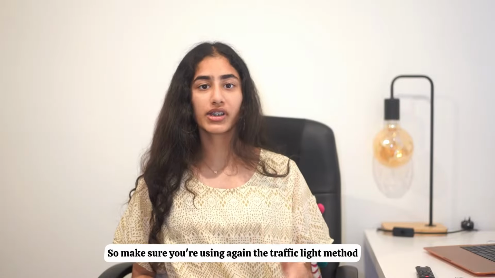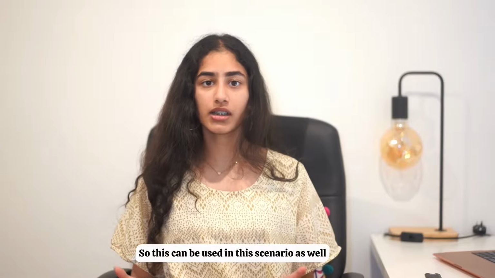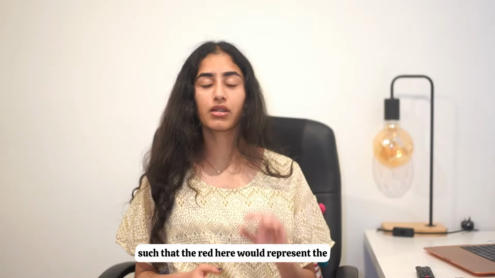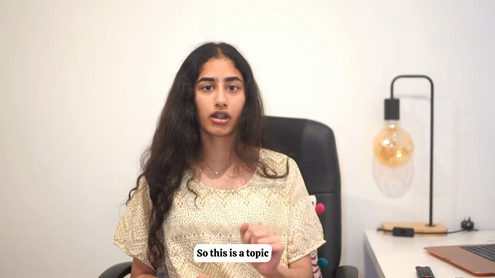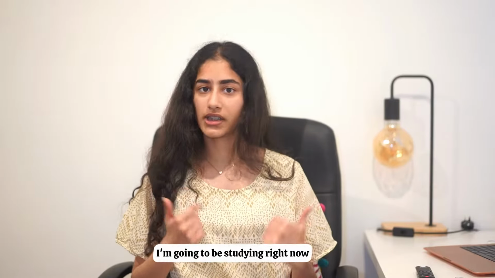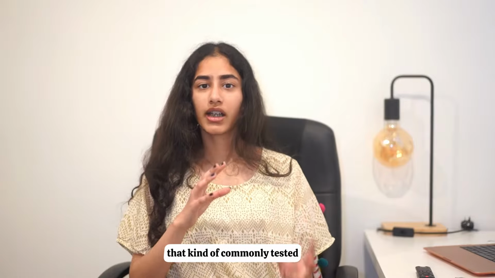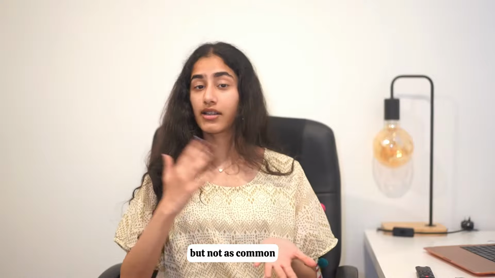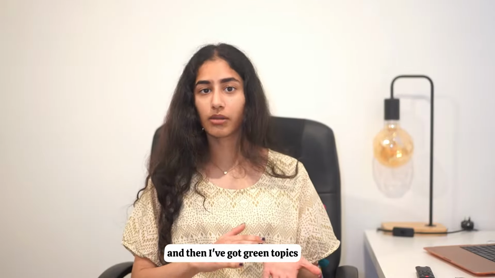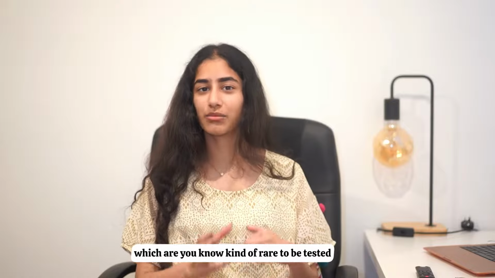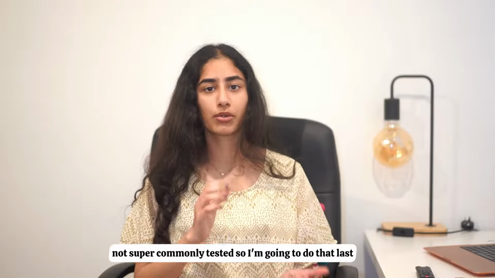So make sure you're using again the traffic light method. So this can be used in this scenario as well, such that the red here would represent the most commonly tested topics, or the ones that I should immediately focus on. So this is a topic that I'm going to be doing right now, I'm going to be studying right now. So that's red. I have yellow, which is the topics that are kind of commonly tested but not as common or as super common as the red topics. And then I've got green topics, which are kind of rare to be tested, not super commonly tested, so I'm going to do that last.